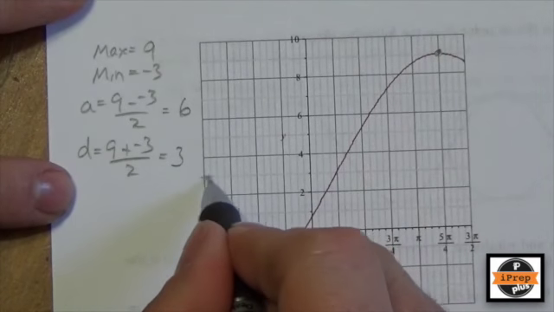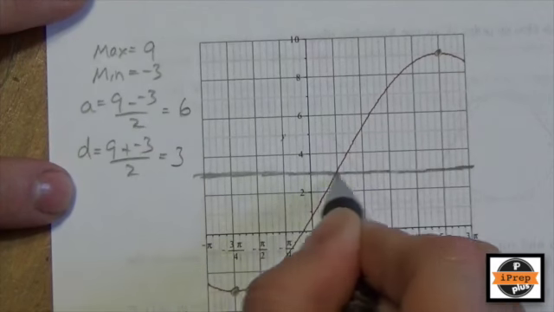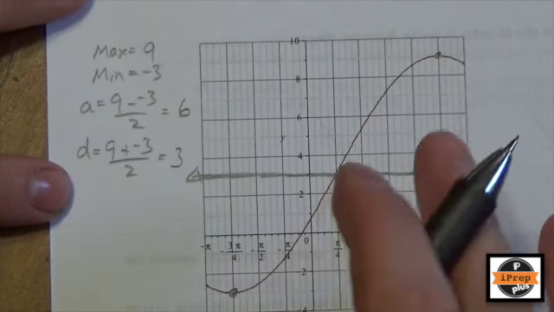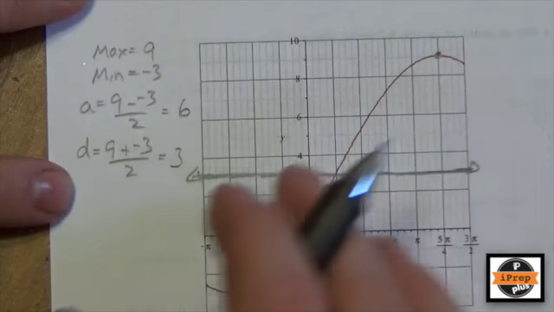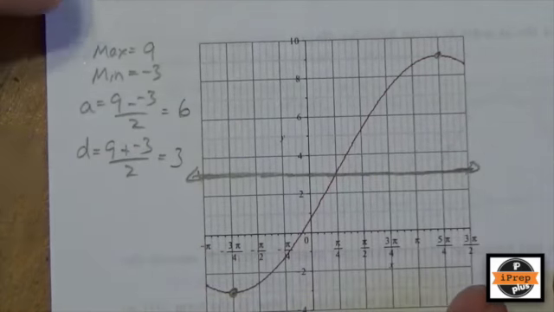And then once again, what I'll do is I'm going to immediately draw a line through there at the median, at the middle. Again, that's going to help anchor me so that when I'm looking for the horizontal phase shift, I've got some information here. I've got something visually to work with.